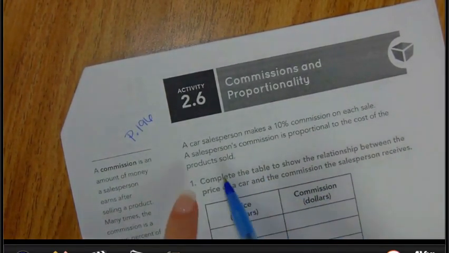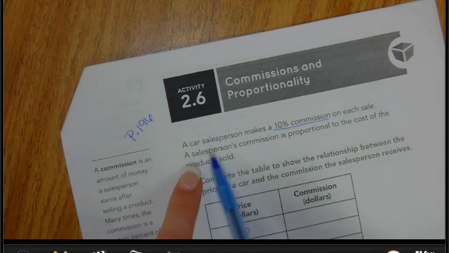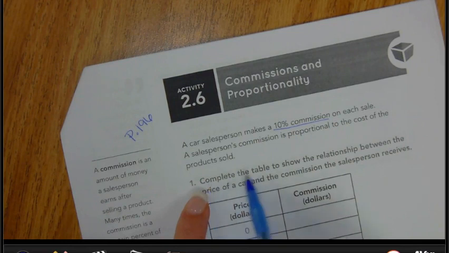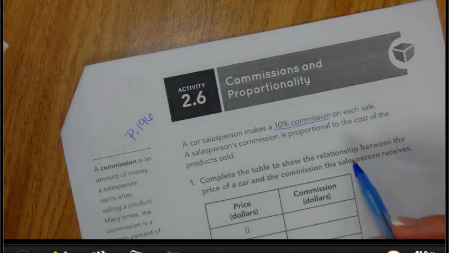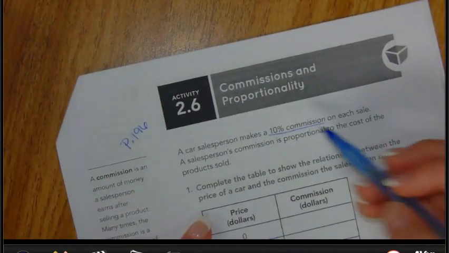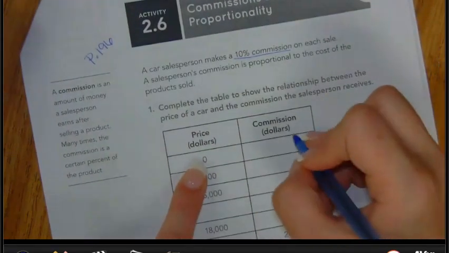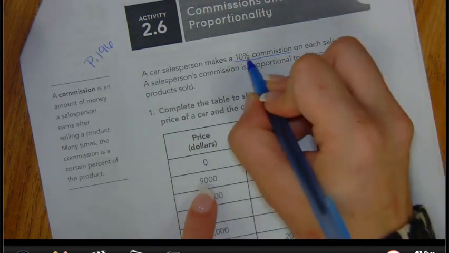All right. So a salesperson makes a 10% commission on each sale. A salesperson's commission is proportional to the cost of the products sold. So number 1, complete the table to show the relationship between the price of a car and the commission the salesperson receives. Okay. So all we're doing is filling in our table. So for every price of my car, I'm going to receive 10% commission. So if I sold $0, do you think I made any money on it? Well, obviously no.